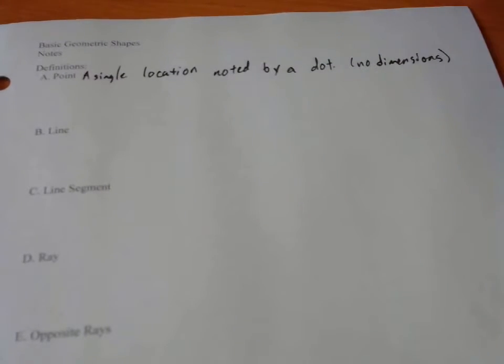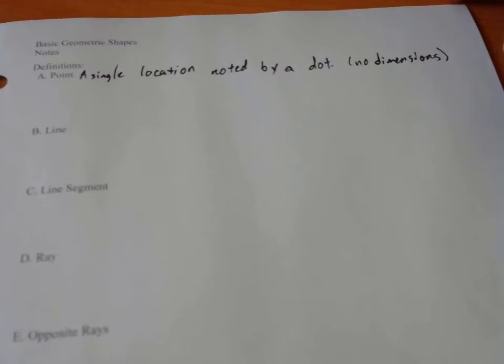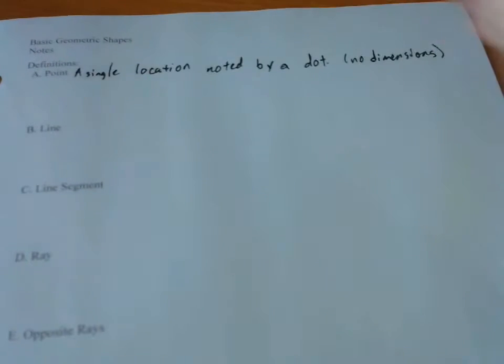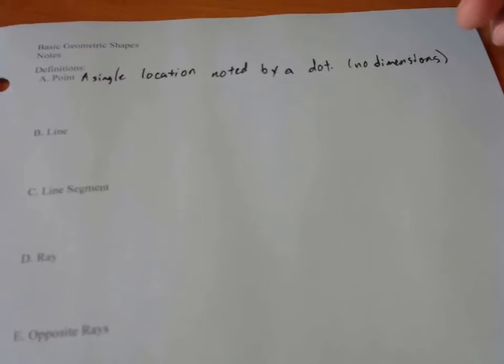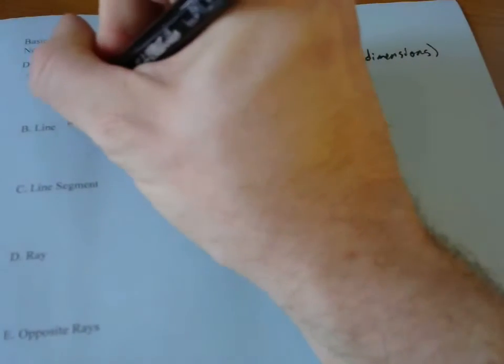Okay. So this is the base shape. Everything is defined from points. That's why we're starting there. The second most common thing is a line. A line is a set of points that will extend in opposite directions infinitely.